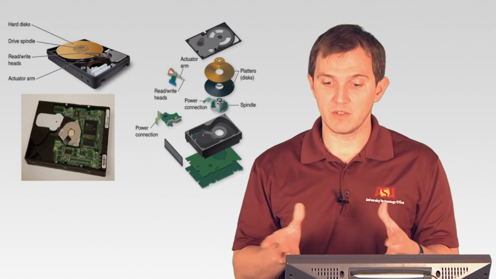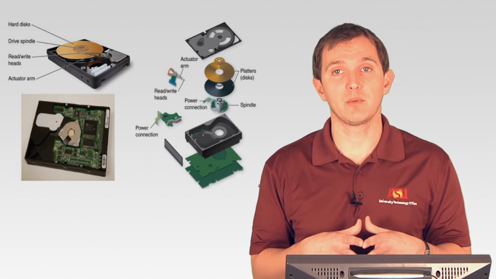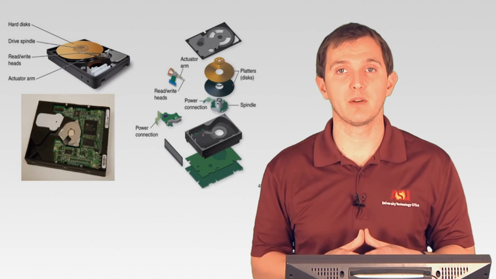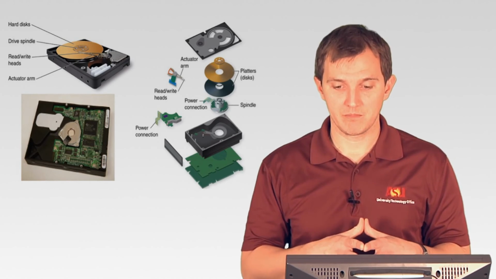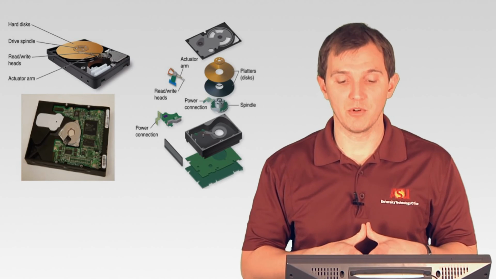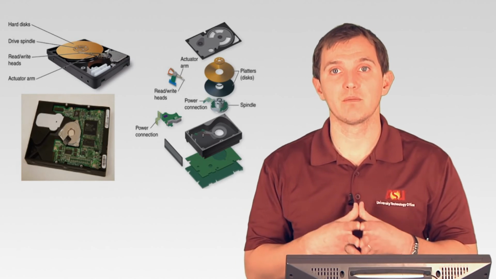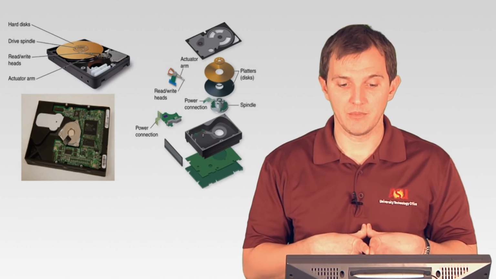So flash memory, that will definitely continue. As the prices on that come down, more and more hard drives, more and more of everything will be flash. Solid state is the term I was groping for. Solid state.